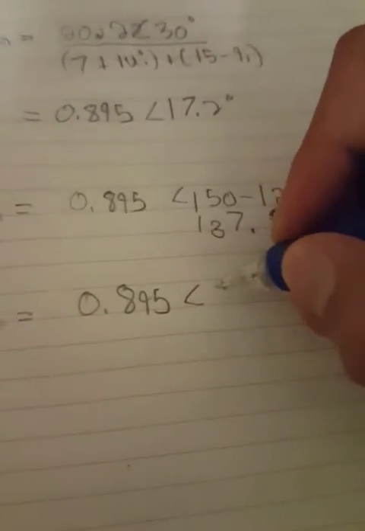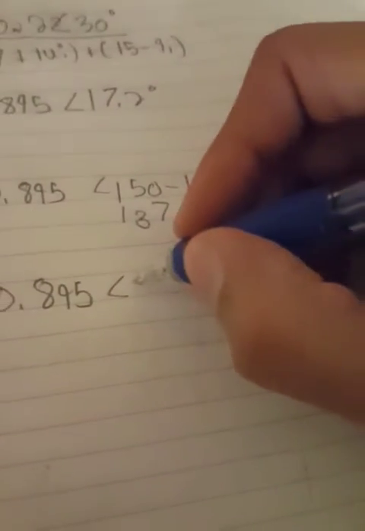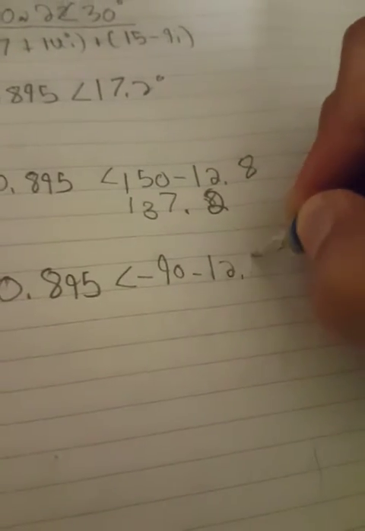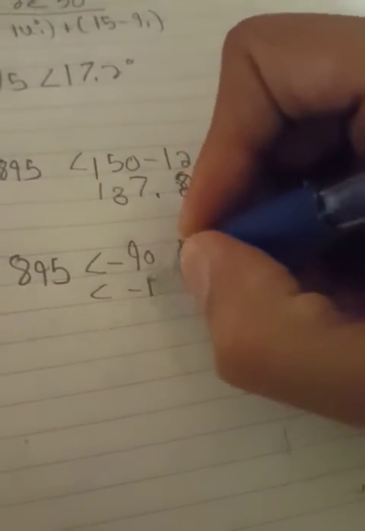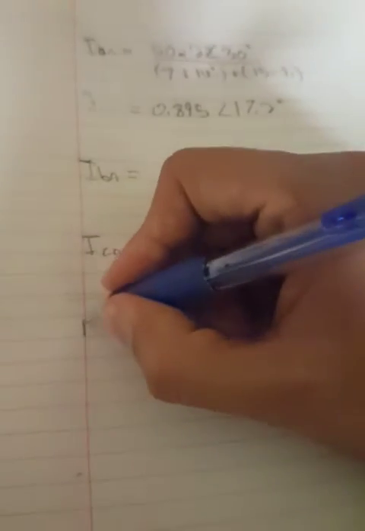Cool. Same concept here. We look at our angle here, which is minus 90 minus 12.8. Cool. Which is negative 102.8. Now we've got IBN and ICN. Cool. Now we can move on to part B. Amazing.